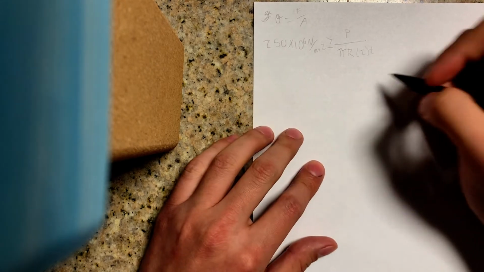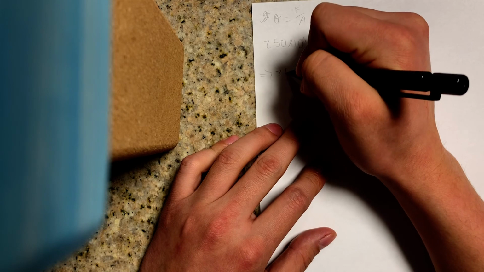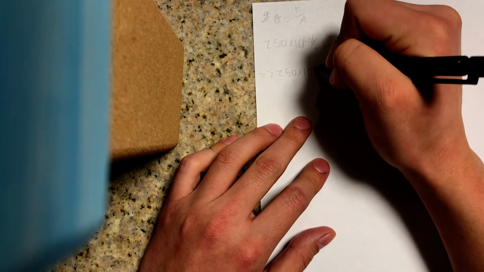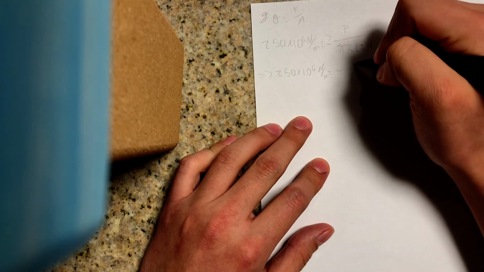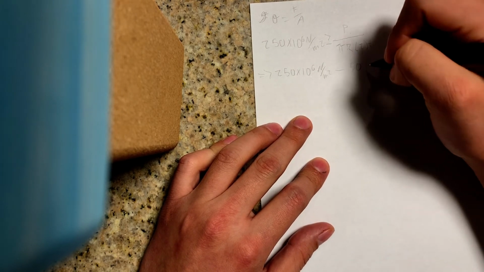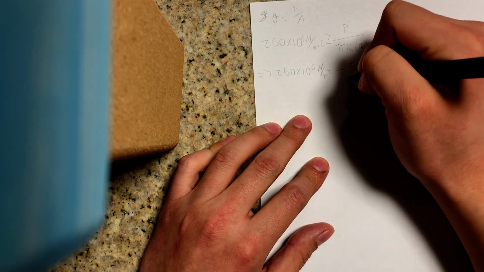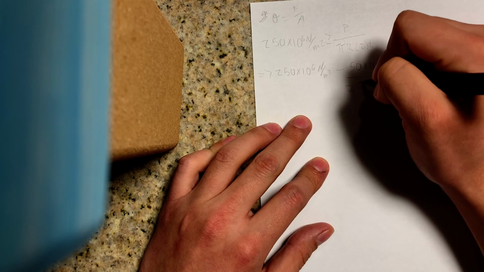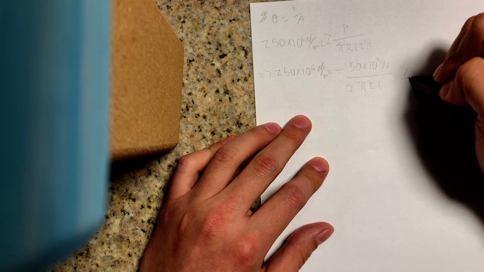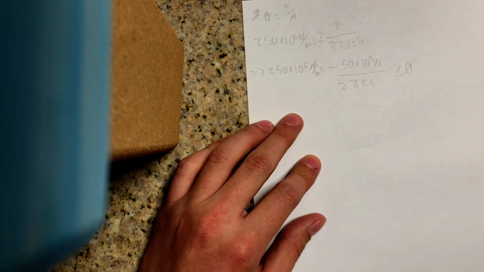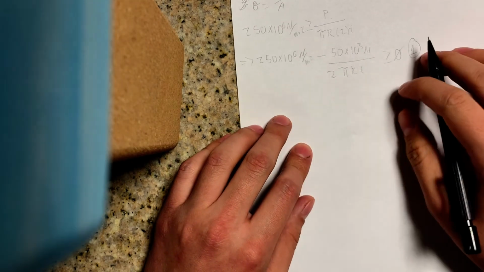Okay, and with that, let's simplify this a little bit more. Let's say 250 times 10 to the 6, minus our 50 kilonewton load over 2 pi r t, is less than or equal to 0, right? And that's going to be our first equation that we will be graphing, and we'll be doing that later.